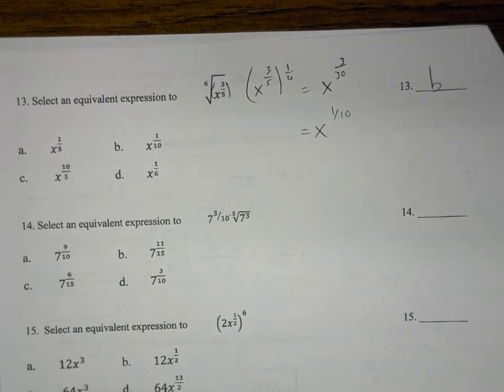Next problem. Okay, we need to get these guys in similar form so we can combine them. So let's do that.